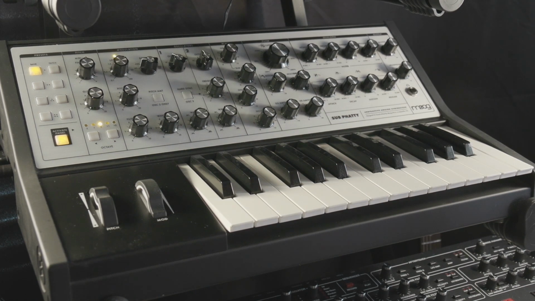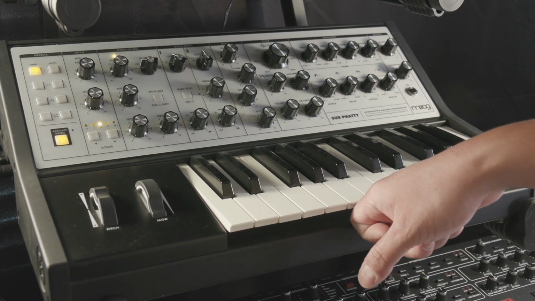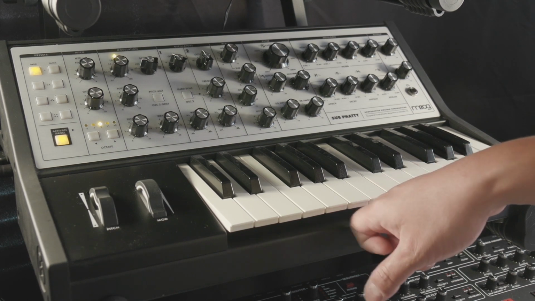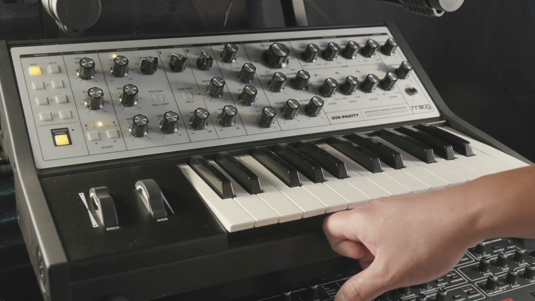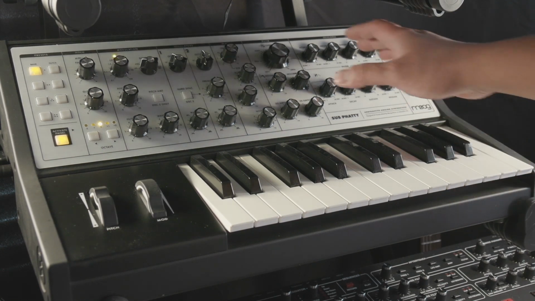So you can start to see the amazing options that you have with this Sub Phatty. But being as this is a video about getting fat bass out of your Sub Phatty, the sub oscillator pretty much says it all. There's not too much you have to do aside from turn up your sub oscillator to get a really good bass sound. But again, we'll go through that in a minute here.